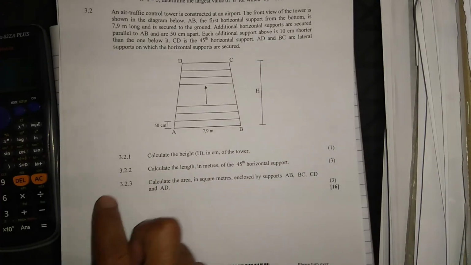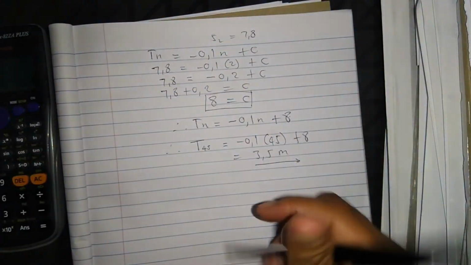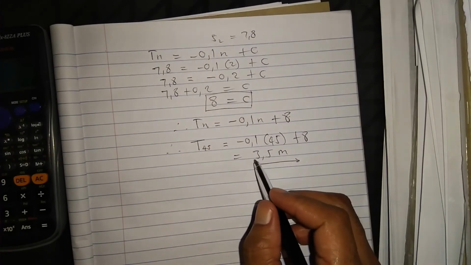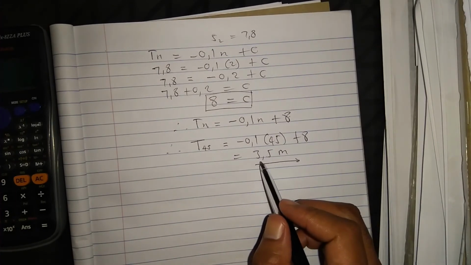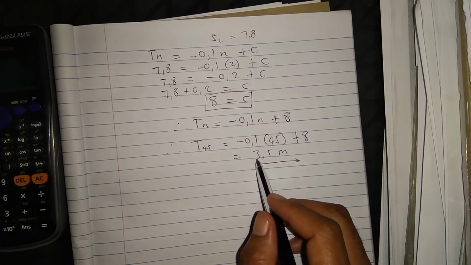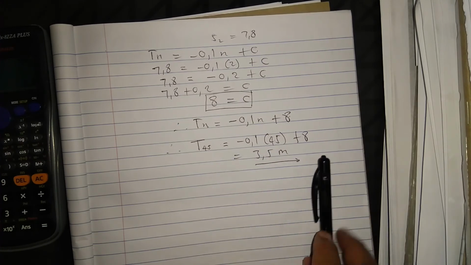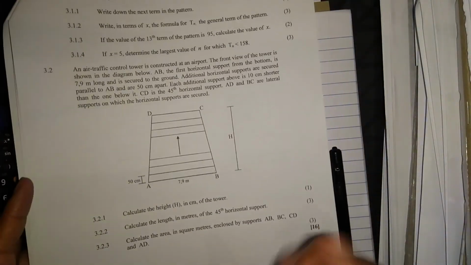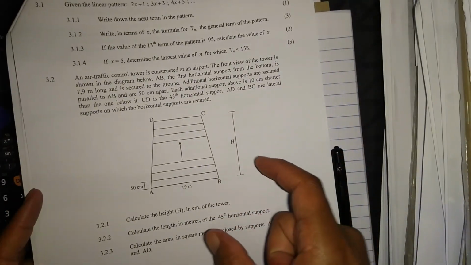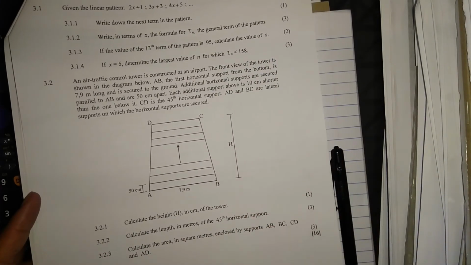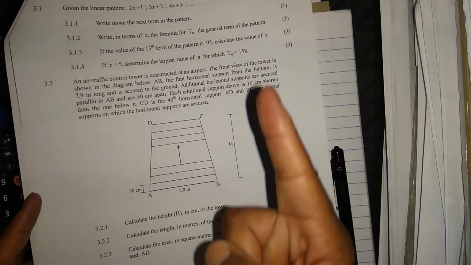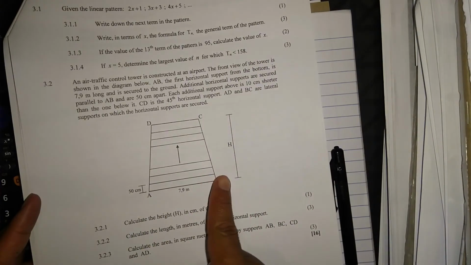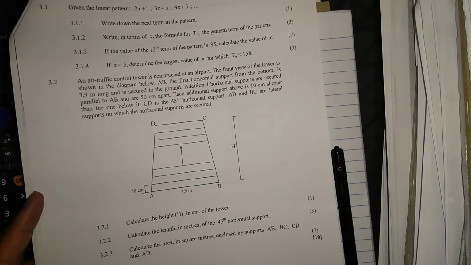From 7.9 up until the last horizontal support, which is CD, its length is about 3.5 because it decreases as I go up. So we calculated using a linear pattern because we had a common difference, a first common difference, so it means it's a linear pattern. Our horizontal support lengths form a linear pattern as you go up.